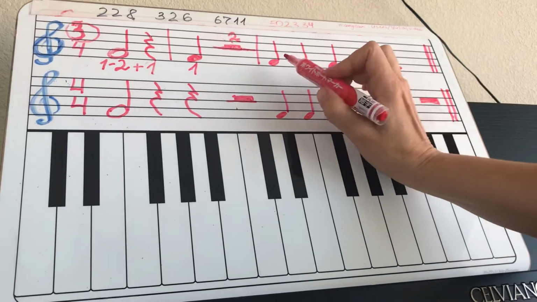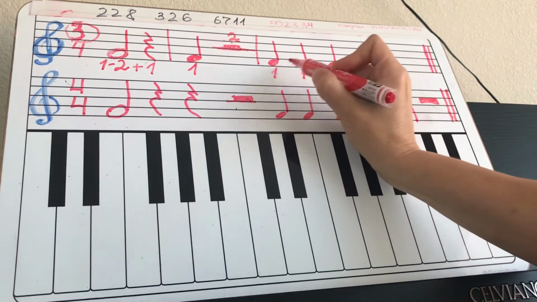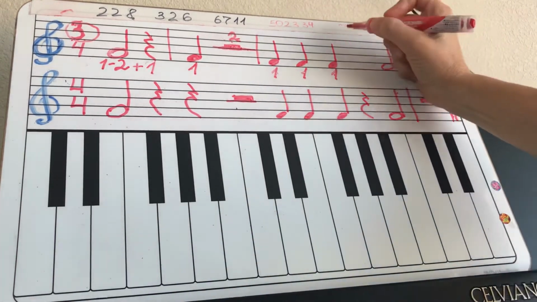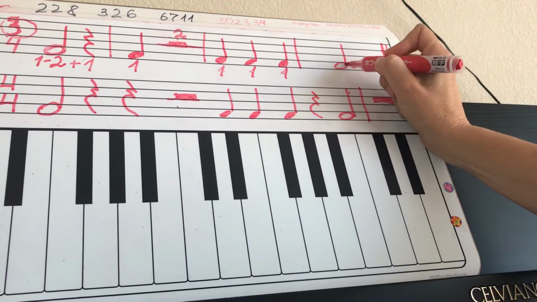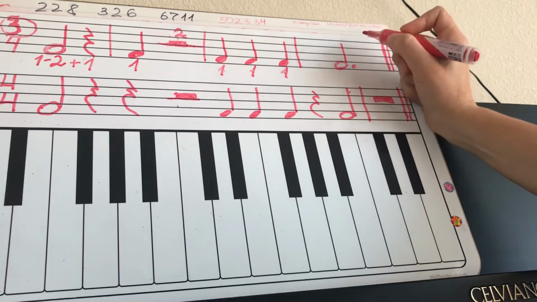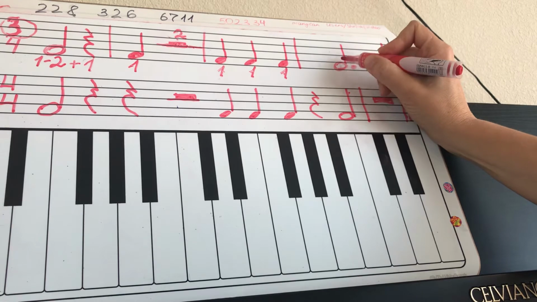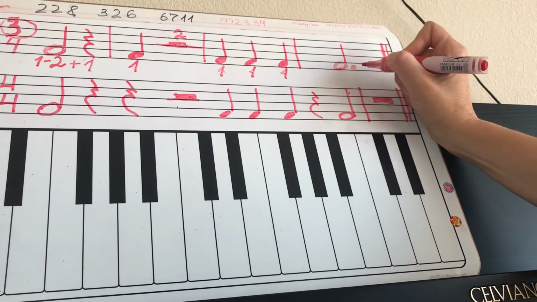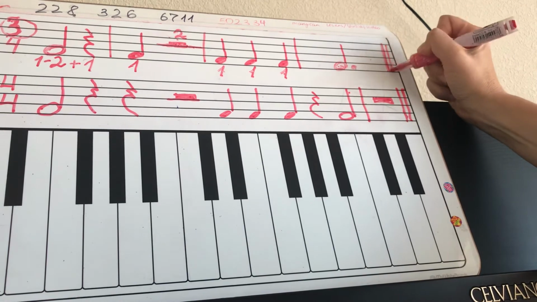The next is quarter, quarter, quarter. 1, 2, 3. We are done. Bar line. And the last is half note, dot, which is 1, 2, and dot takes a half of the value of a half note, which is 1. So it's 1, 2, 3, and that's it.